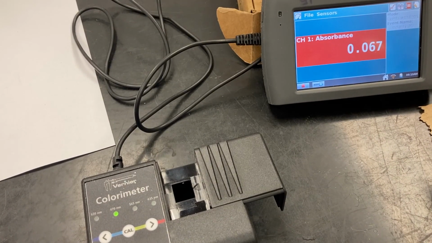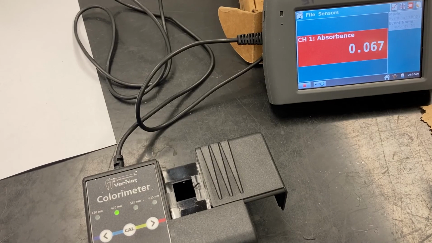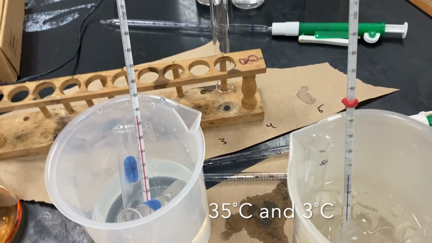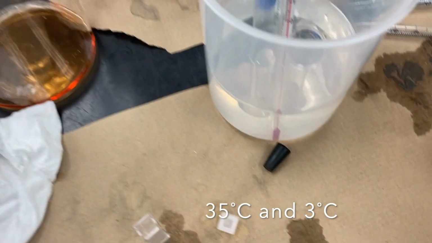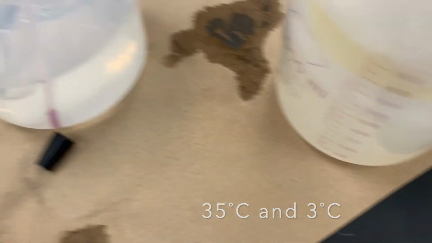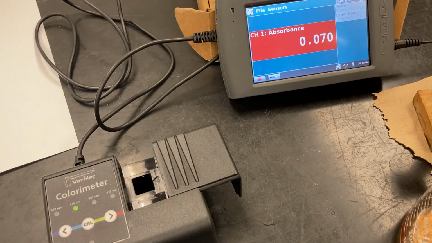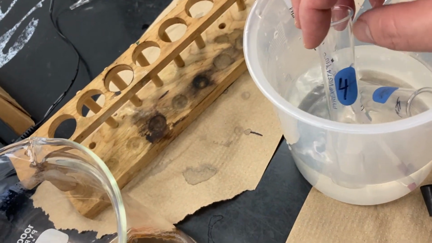Okay, so this is part 4, and I've been letting these test tubes sit here in these different water baths now for about 10 minutes. One of them is at about 35 degrees Celsius, and the other one is about 3 degrees Celsius. So in one test tube, I have already pre-mixed the water and the iron solution.